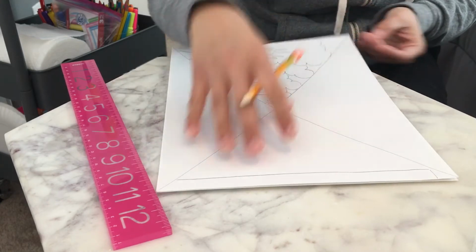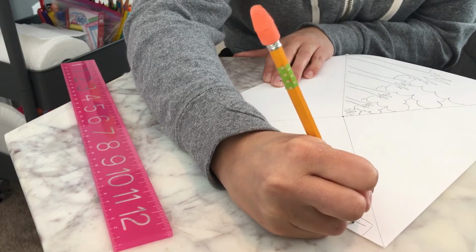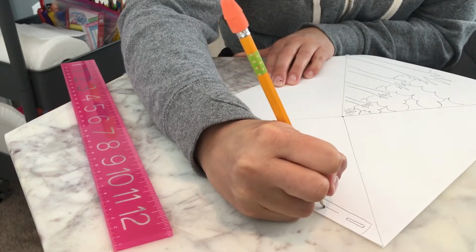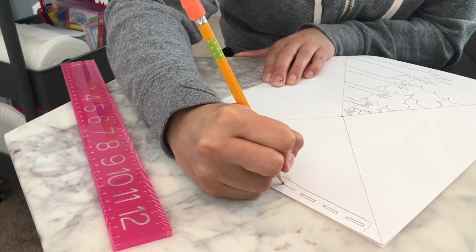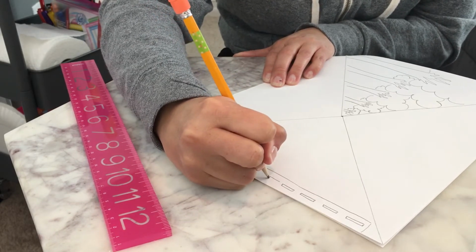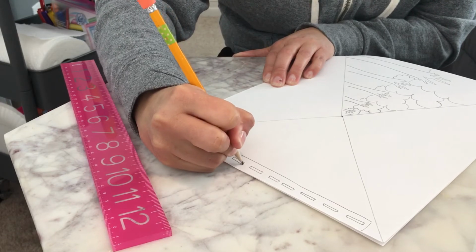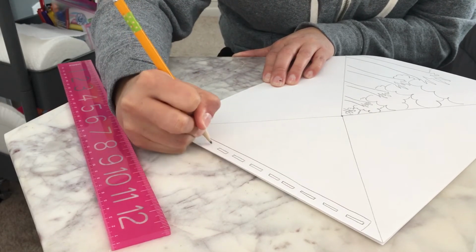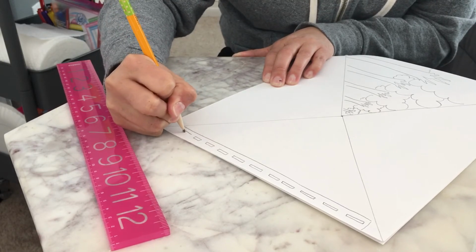Okay, and then I'm going to add some windows. Okay, just going all the way down. So just little skinny rectangles. They can all be the same size or different.